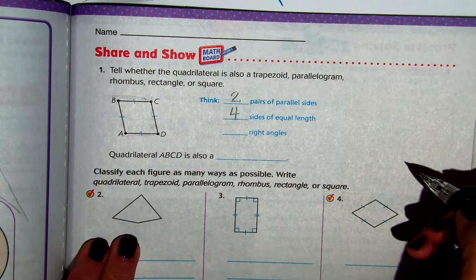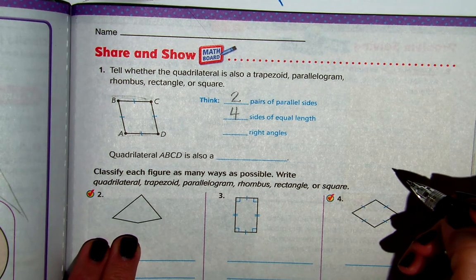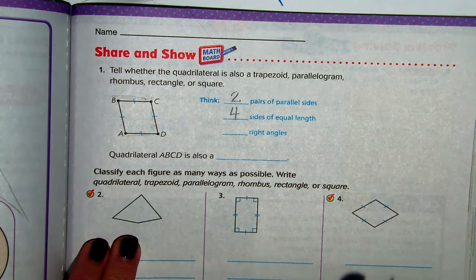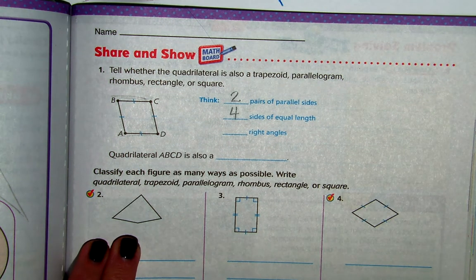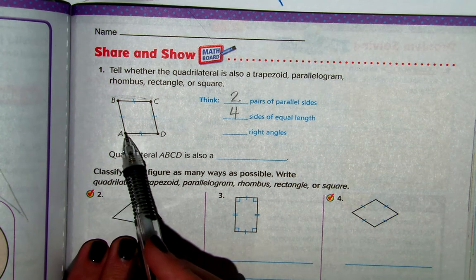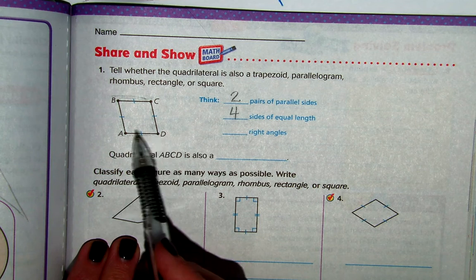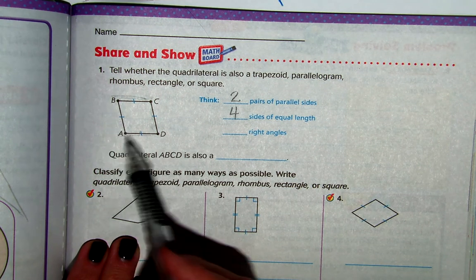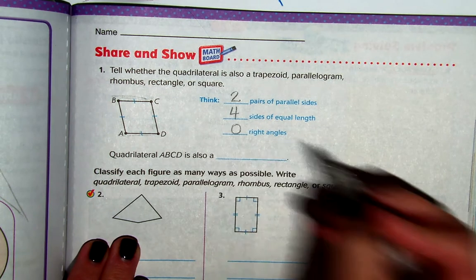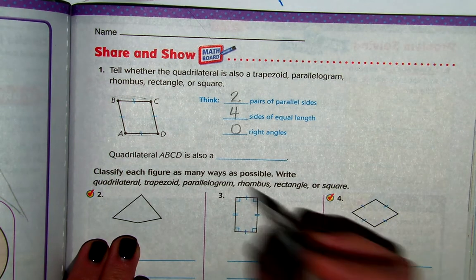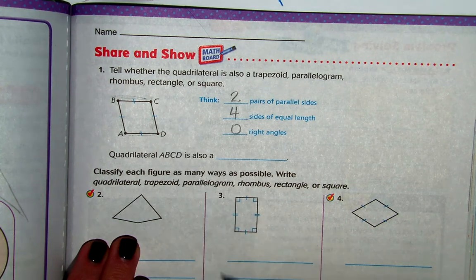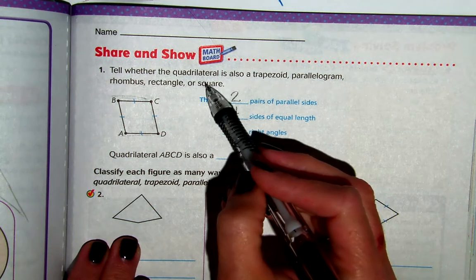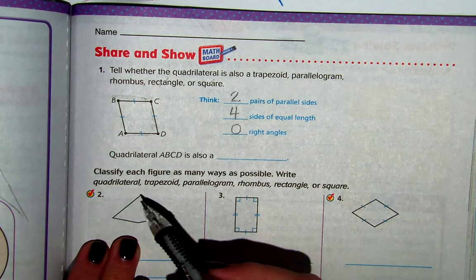And how many right angles do you see? Now remember, this has to be a straight vertical line being perpendicular to a straight horizontal line. And we have what appears to be a straight horizontal line here, but this goes this way and does not go straight up and down. So this shape has 0 right angles. And so quadrilateral ABCD meets the qualifications of not a square, not a rectangle, but a rhombus.